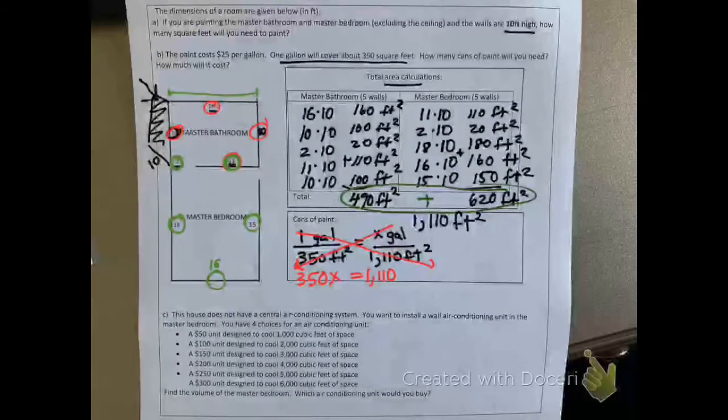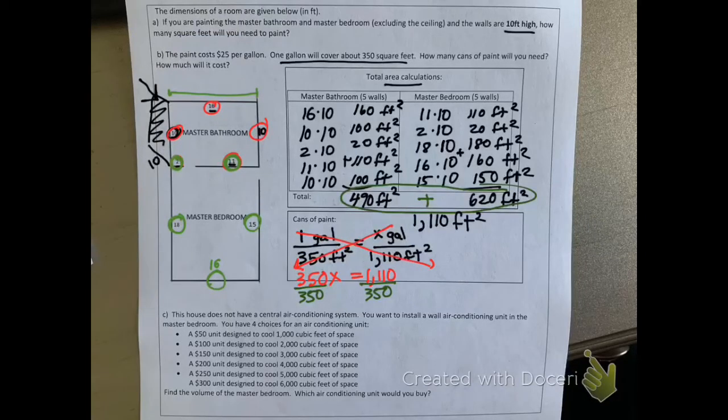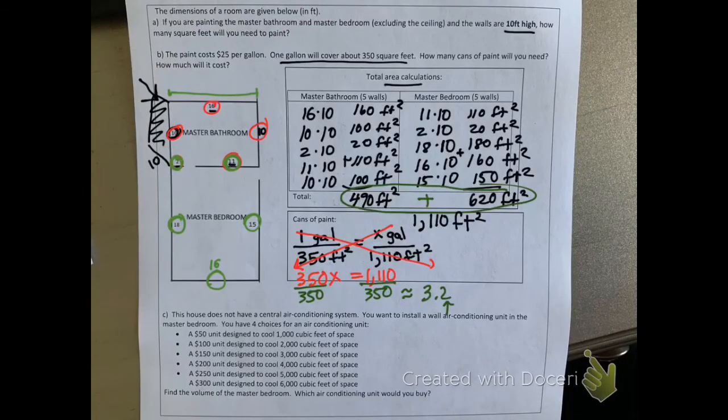Divide both sides by 350. 1,110 divided by 350, I get 3.17 and so on. So approximately 3.2 if you round to the nearest tenth. So we need more than 3 cans, right? We need 2/10 more. So that means we need to round up to 4 cans. So we need 4 cans of paint to paint this.